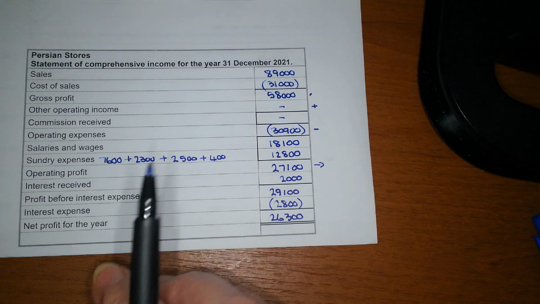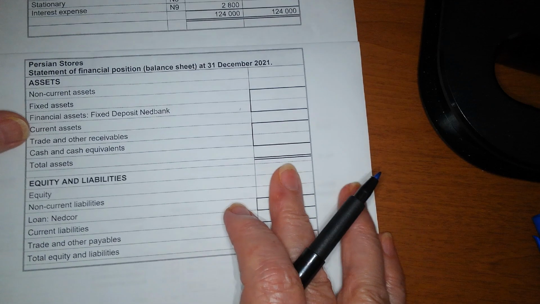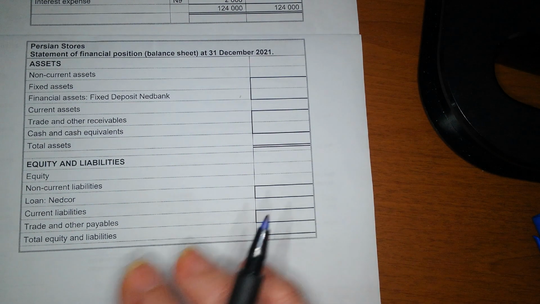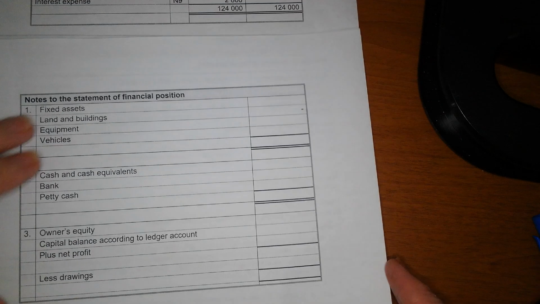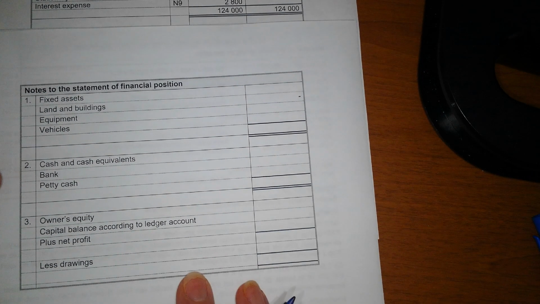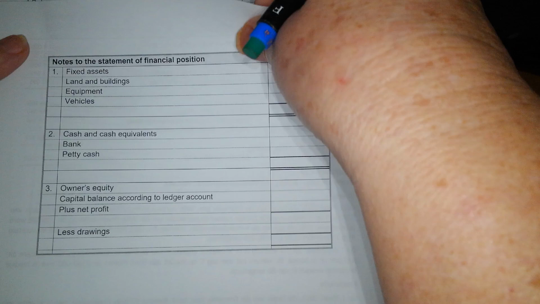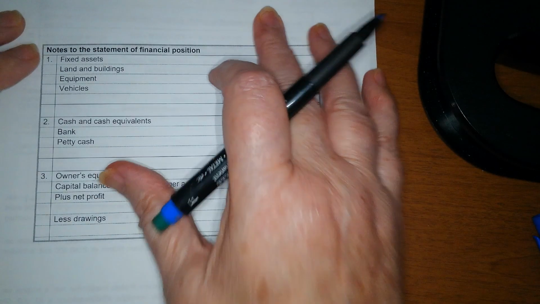Okay, then after that we're going to do the balance sheet. Okay, the statement of financial position. Now, because you have to calculate some of the figures, it's better first to do the notes and then just transfer the answers to the statement of financial position. So if I look at fixed assets, now remember, everything that goes in the balance sheet is in the balance sheet section. So we can close this nominal account section. We don't have to look at that anymore.